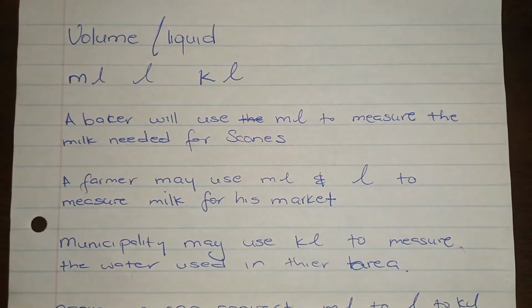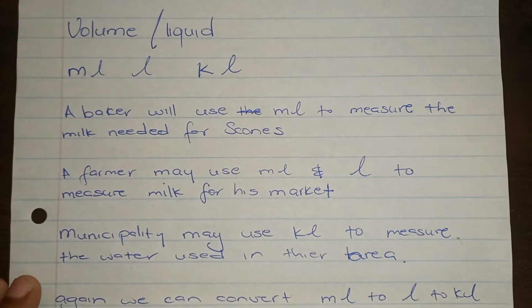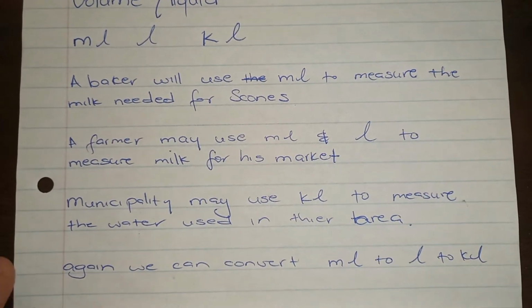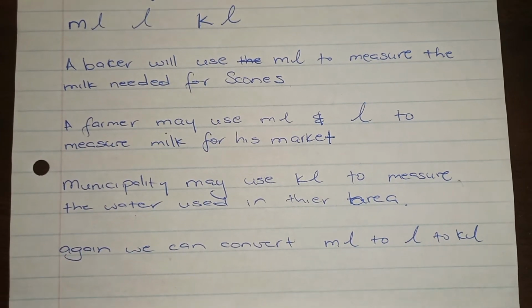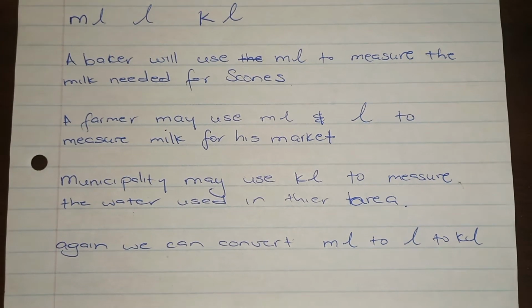So a baker will use milliliters to measure the milk needed for scones. A farmer may use milliliters and liters to measure milk for his market. A municipality may use kiloliters to measure the water used in their area. Again, we convert milliliters to liters to kiloliters, and the reverse as well.